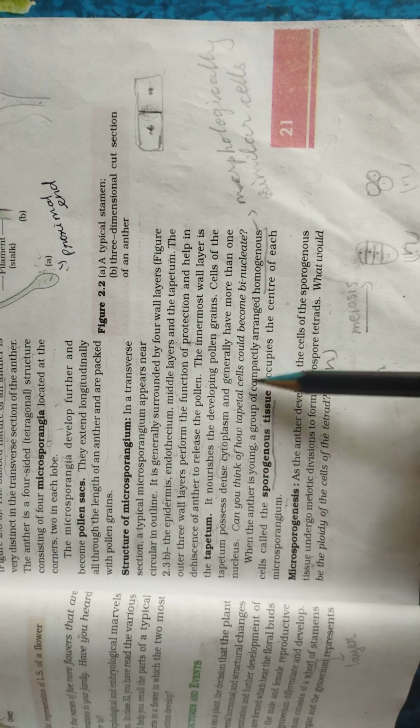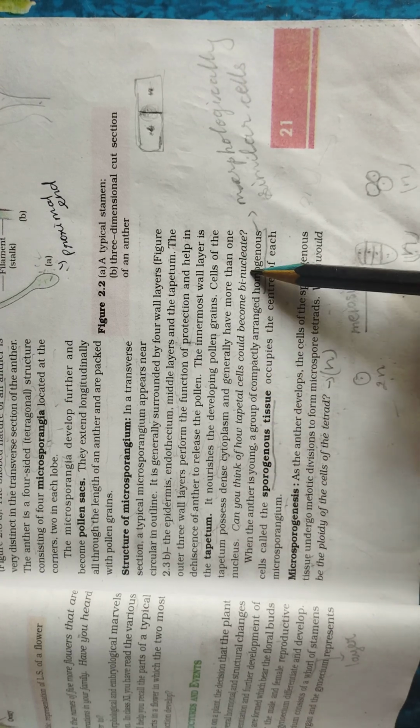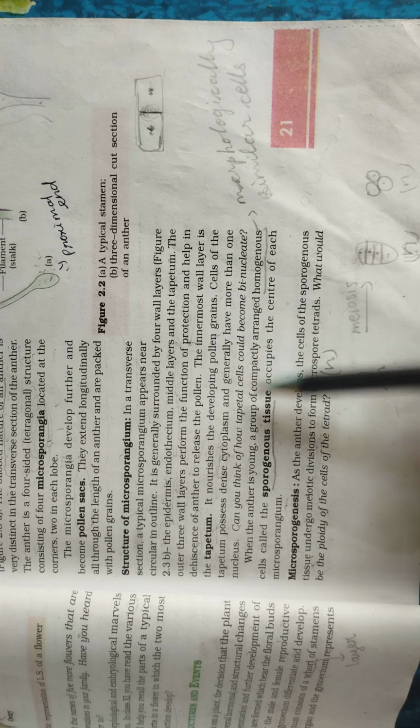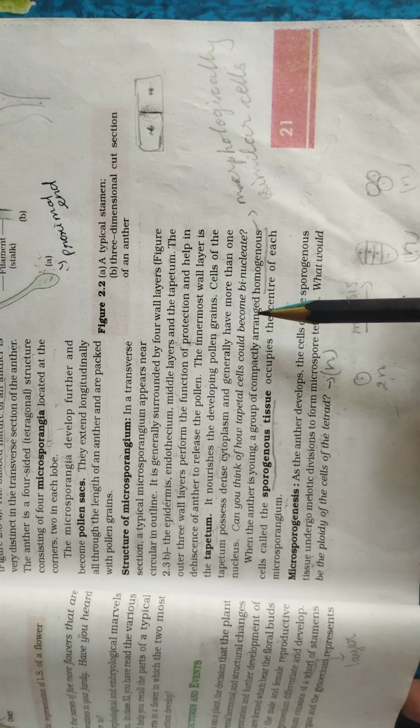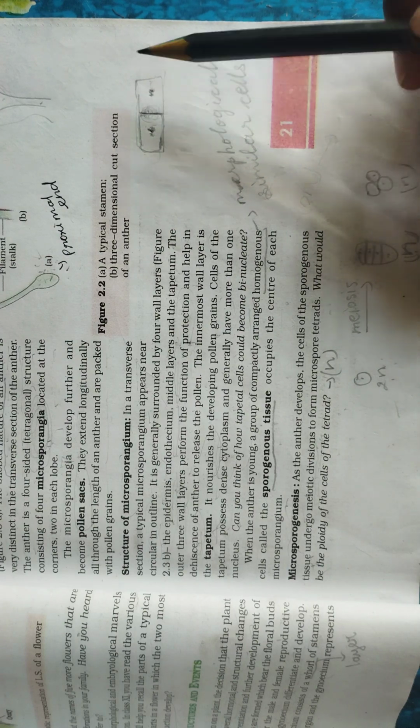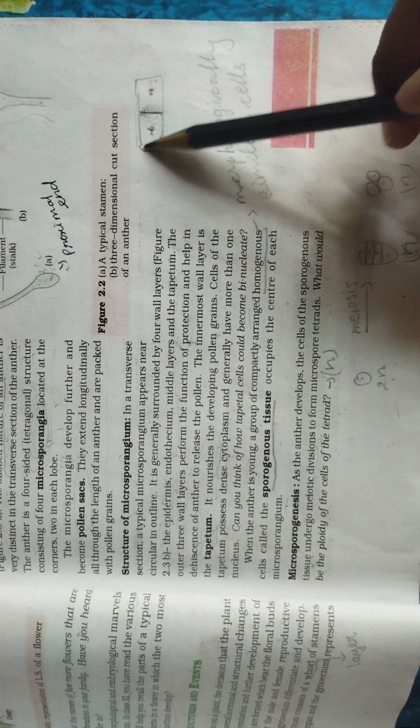Can you think of how tapetal cells could become binucleate? A cell divides: first nuclear division happens, and then cell division. So first nuclear division happens, and if cell division does not follow, they will be in the binucleate condition. If the central wall does not form, the cell remains binucleate.